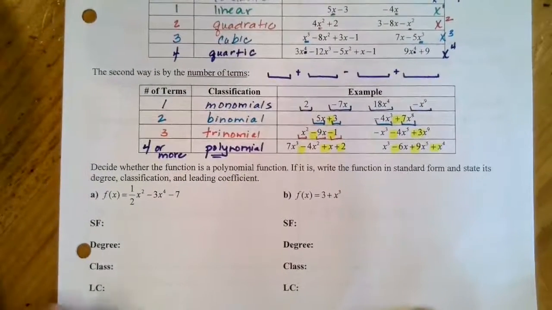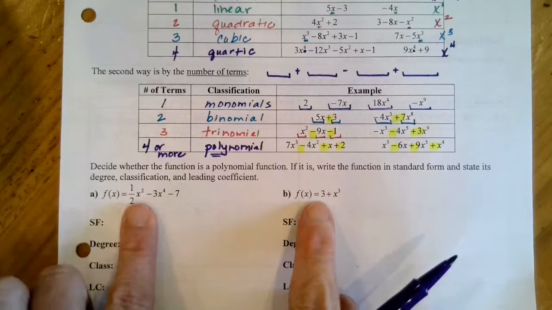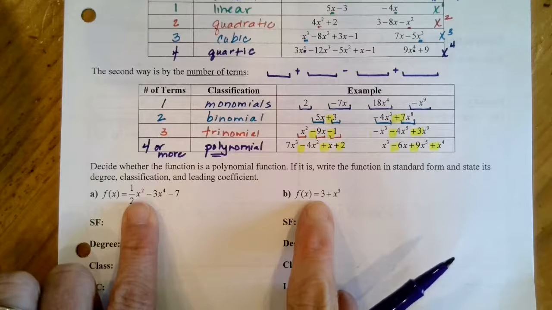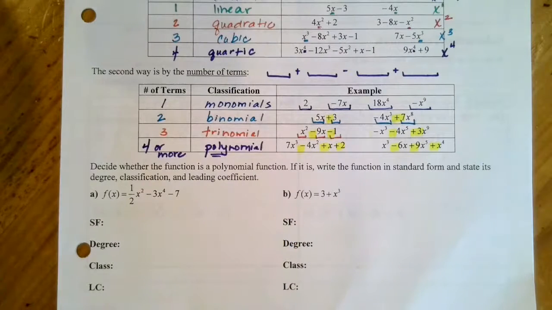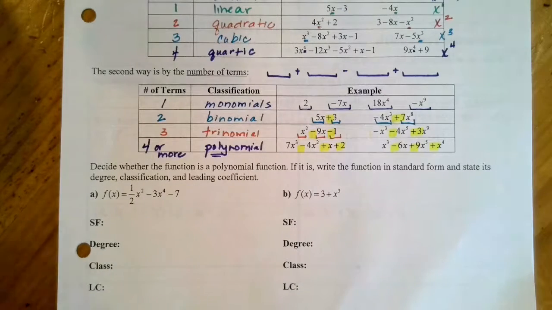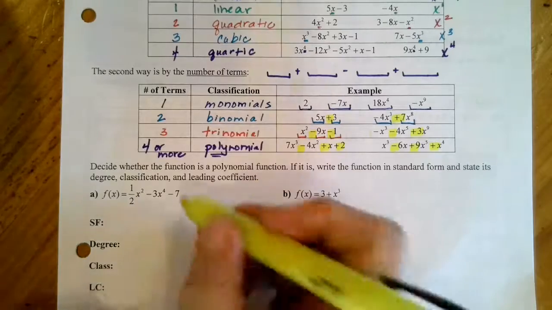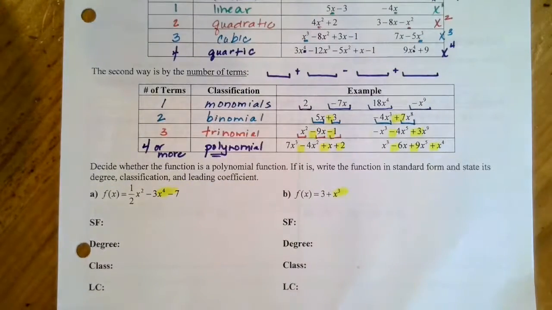So here's what's interesting. We have this conversation now where I can take a look at these 2 examples of polynomials, decide whether the function is a polynomial function. If it is, write the function in standard form, and then state its degree, classification, and leading coefficient. All right. When I look at standard form, my first thing I want to check out is what is the highest degree, because the rule is the highest degree comes first.